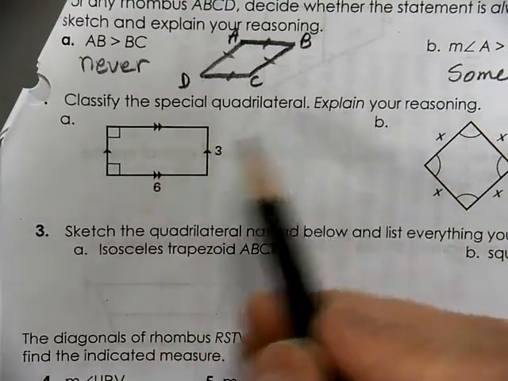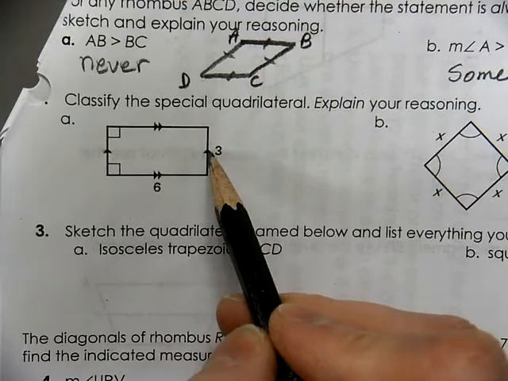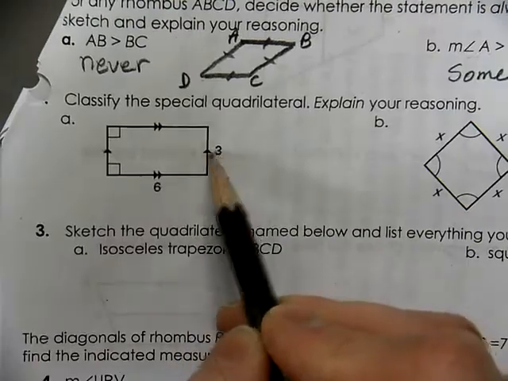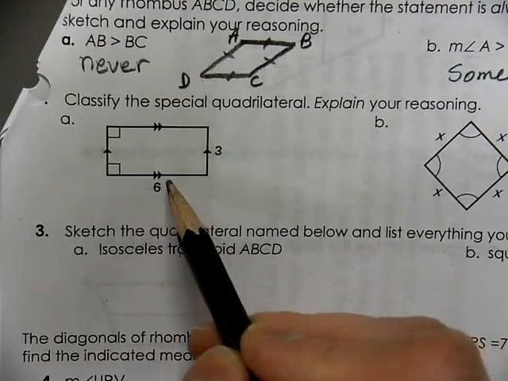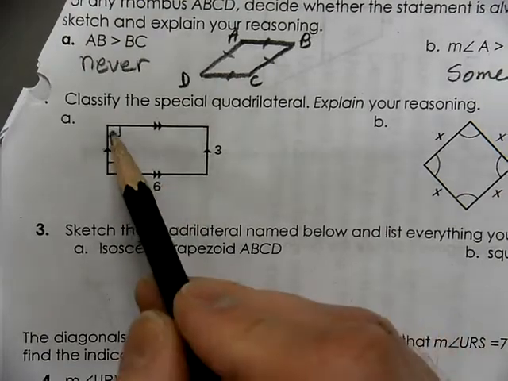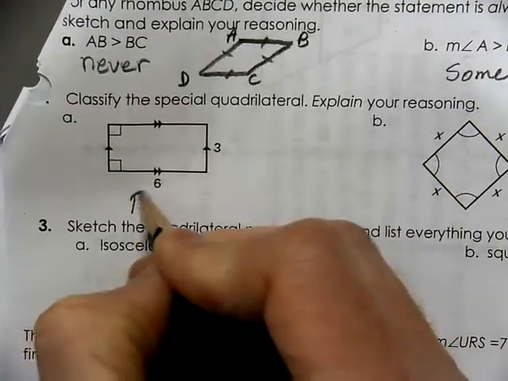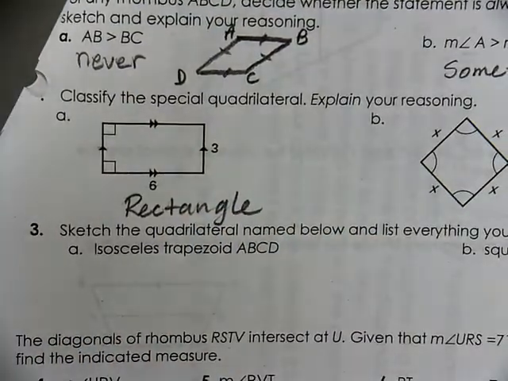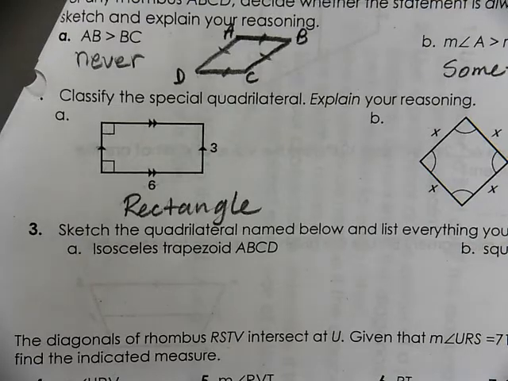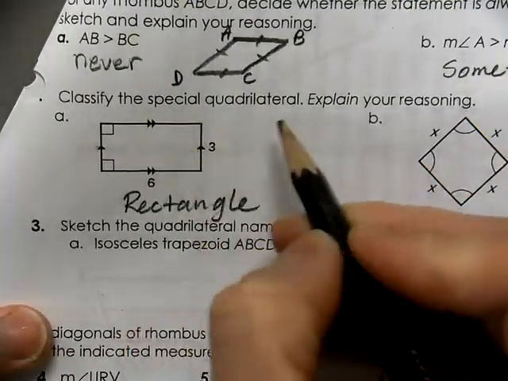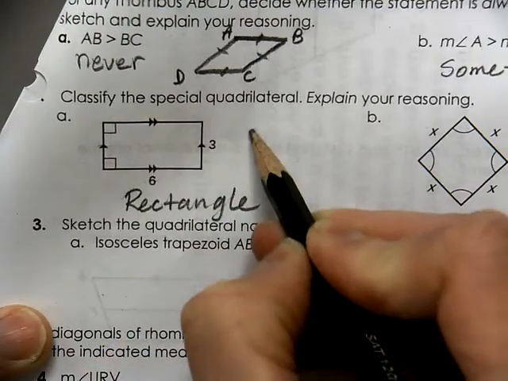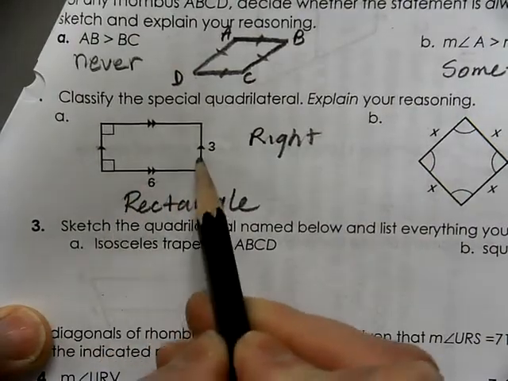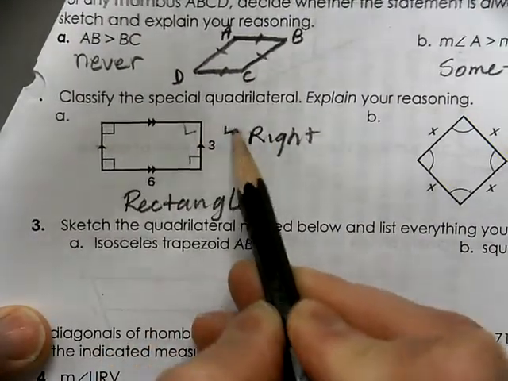Classify the special quadrilateral. Well, here we know we have two sets of parallel sides, so we're guaranteed to have a parallelogram. And we see that consecutive sides are not the same, so it's not a rhombus type, but we do have right angles, so this is a rectangle. We have right angles, and with these right angles, we could verify that we would end up having 4 right angles.